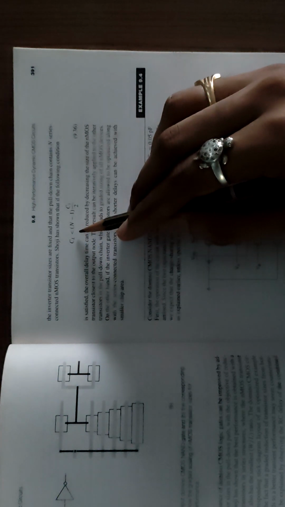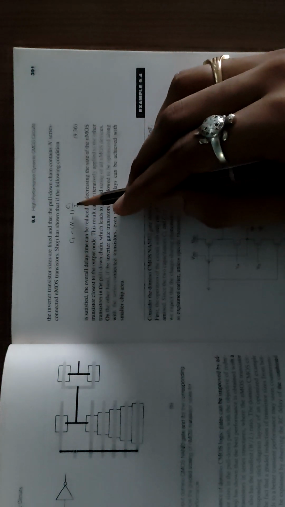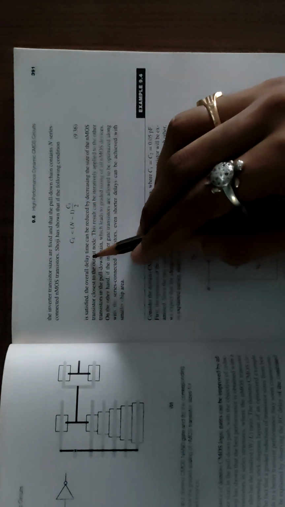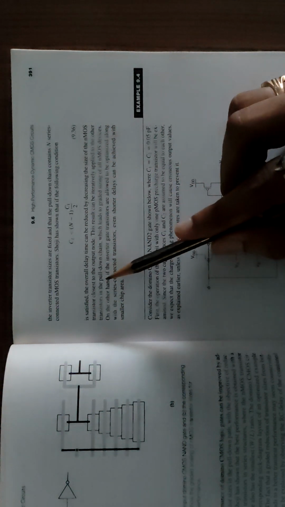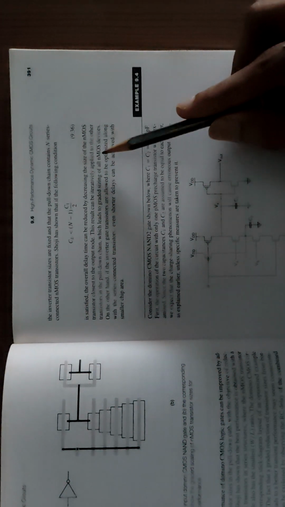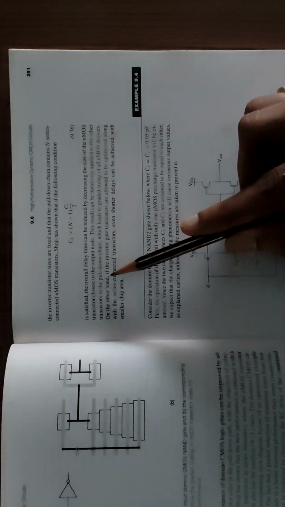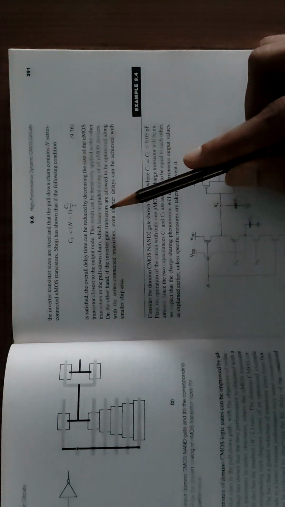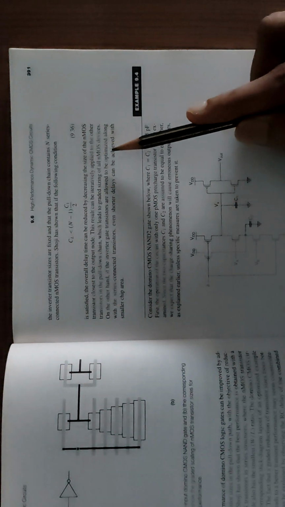Soji has shown that if the following condition, CL less than (N-1) C1 divided by 2, is satisfied, the overall delay time can be reduced by decreasing the size of the NMOS transistor closest to the output node. This result can be iteratively applied to the other transistors in the pull-down chain, which leads to graded sizing of all NMOS devices.